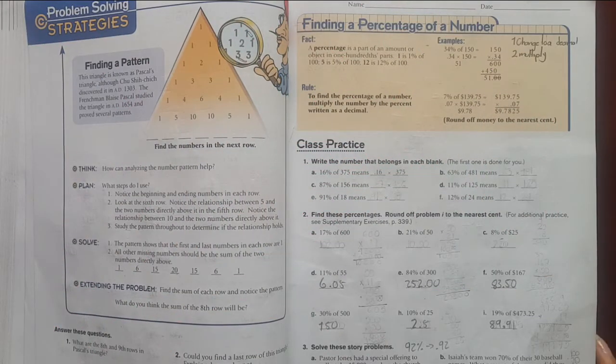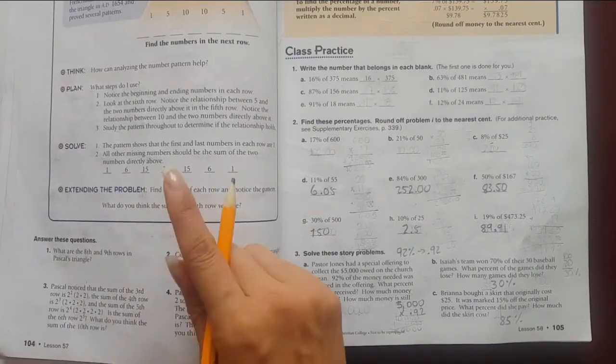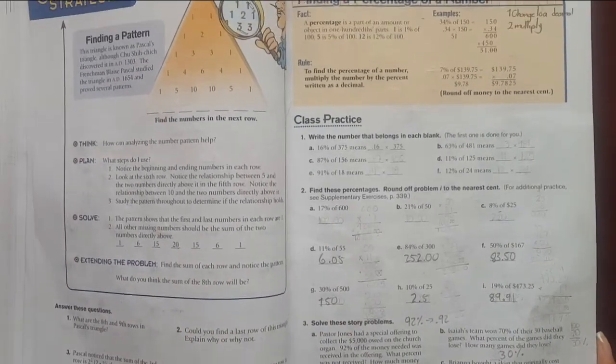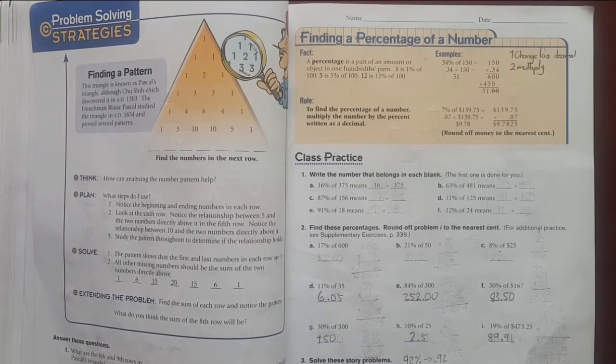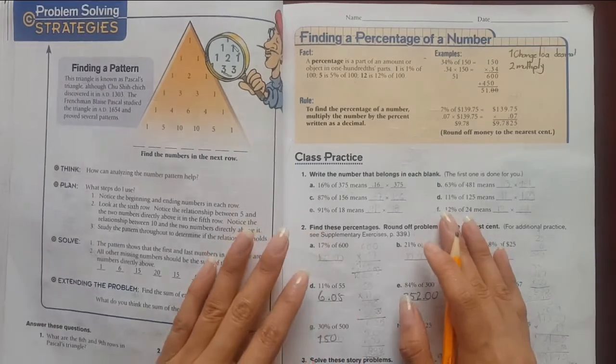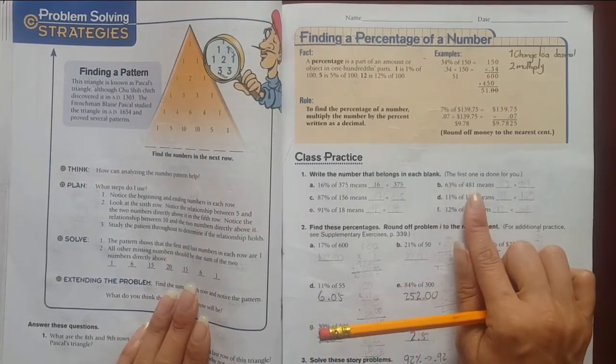But today we are going to work page number 105. 104, we don't do it, no la hacemos. So now, finding a percentage of a number. ¿Cómo encuentro el porcentaje de un número? Vamos a iniciar aquí con este B, ¿vale? Con este de acá de una vez.